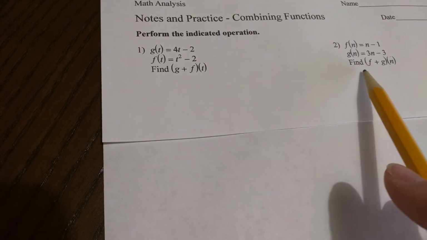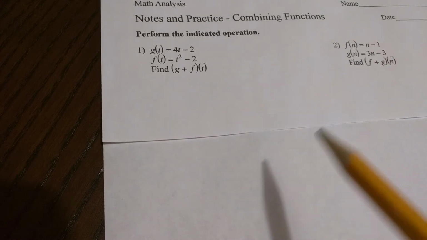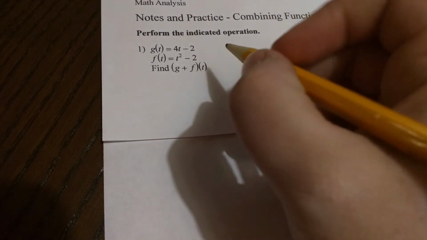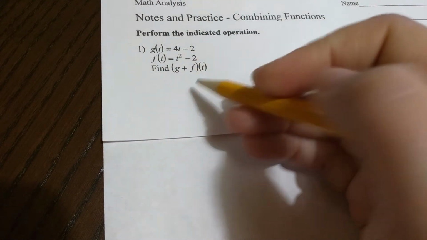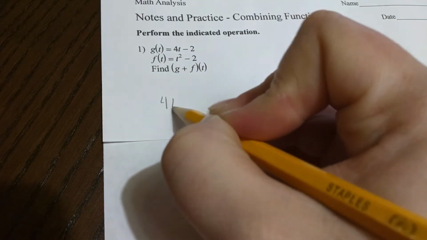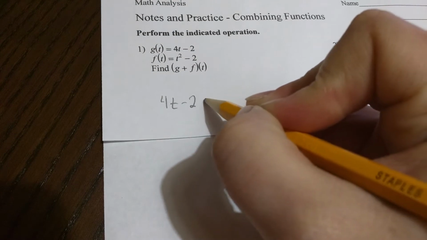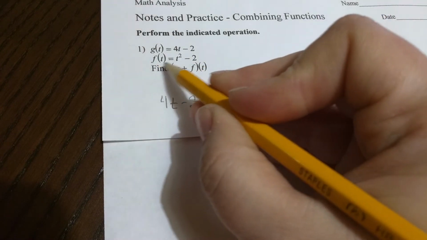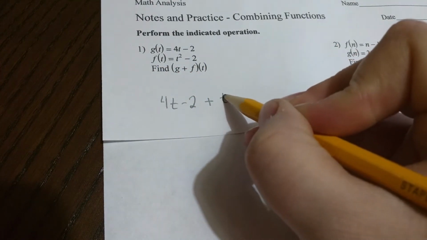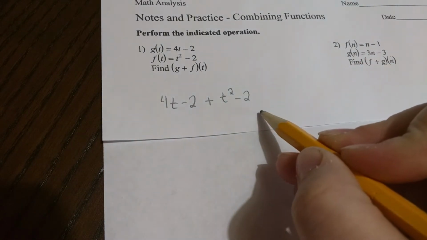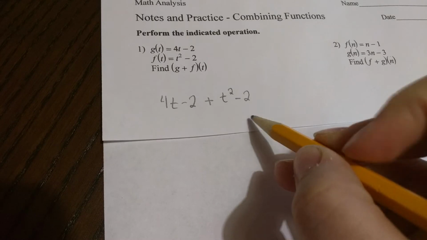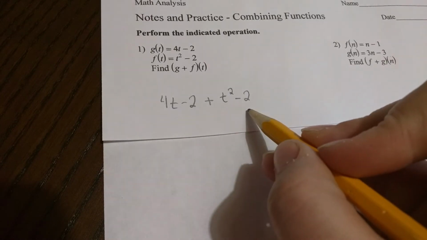All right, so the first page is just about adding them together, which is just as lovely as you would hope it to be. So we're going to take our g of t function, which is 4t minus 2, and we are going to add that to our f of t function, which is t squared minus 2. You can write this out horizontally if you would like to, and then you're just going to combine like terms.